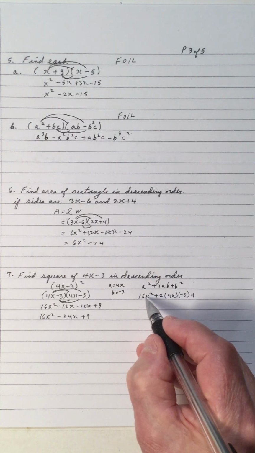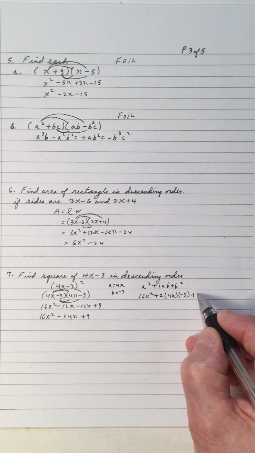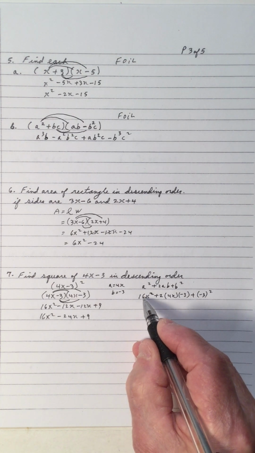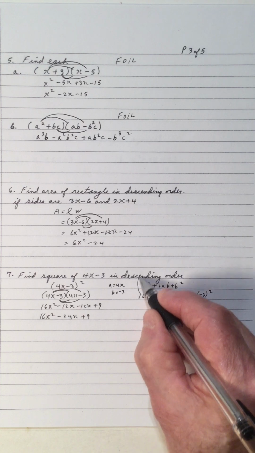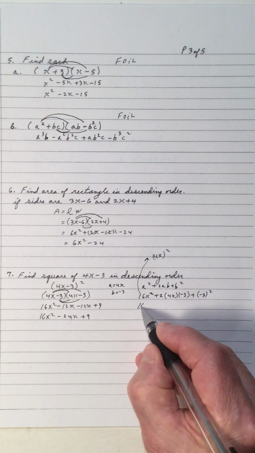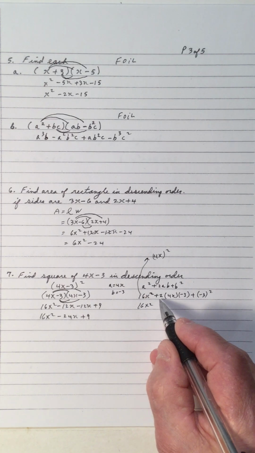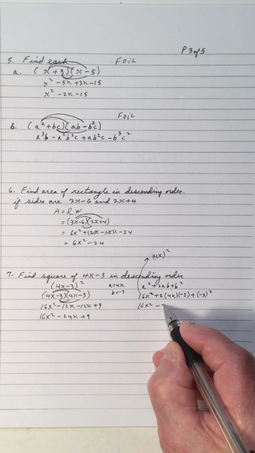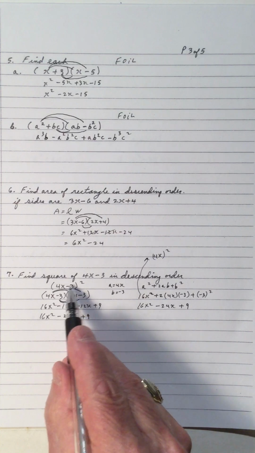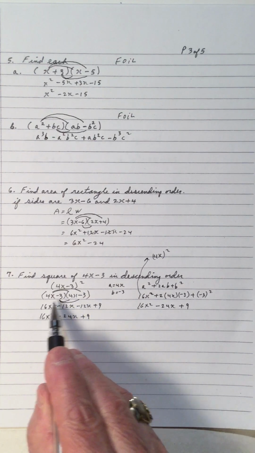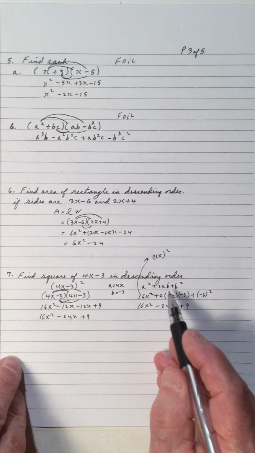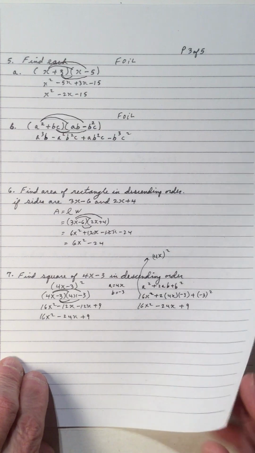Plus, I could have written the 4x as being squared. I could have done this, but I did this one out. So this is really 4x being squared. So right here, I could have written down 4x being squared. So that's done. And this is negative 24x. And negative 3 squared is 9. So you can do it like this, where you expand it and do a FOIL, or you can use this pattern. It's your choice. I learned this pattern, how to square a binomial, very quickly.